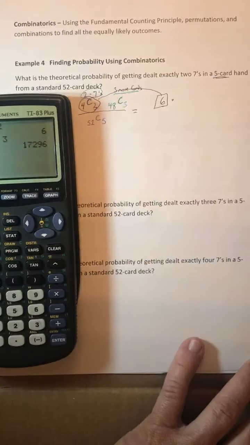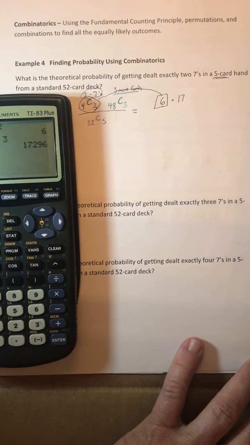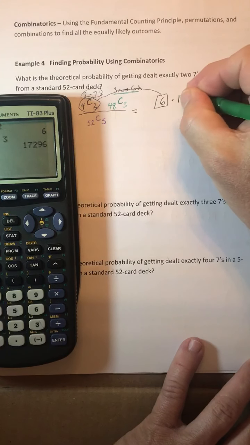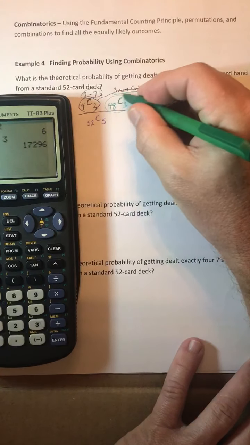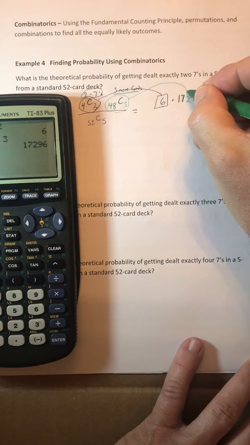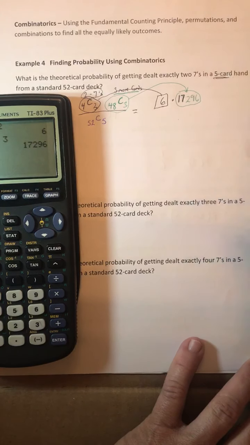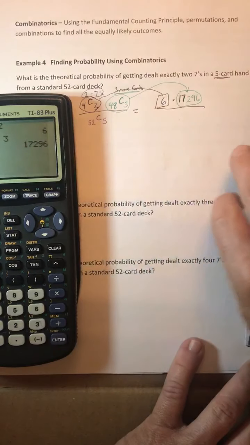All right, so that's 17,000. Whoops, I should use screen. 17,296. And then that is over 52C5.